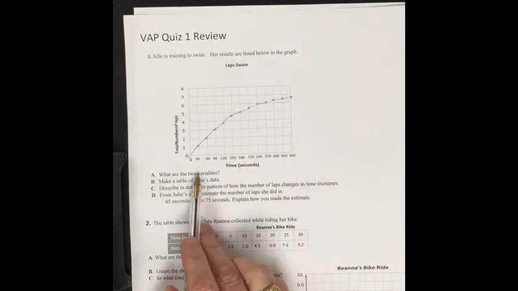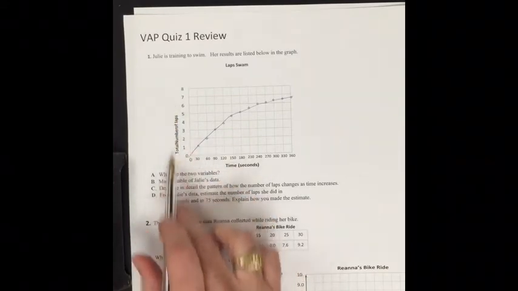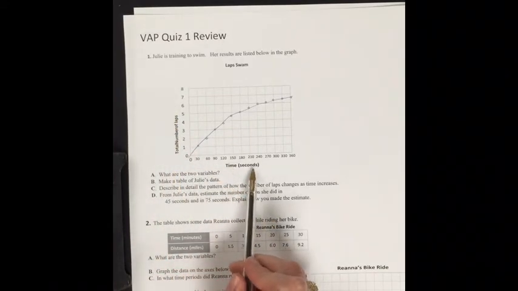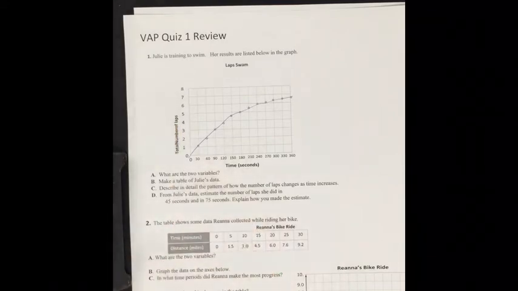What are the two variables? The two variables will be found on the X and the Y. So the variables will be time in seconds and total number of laps.